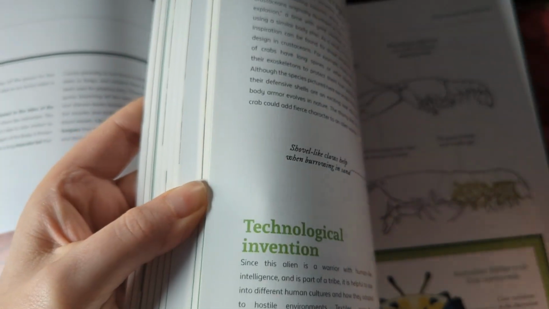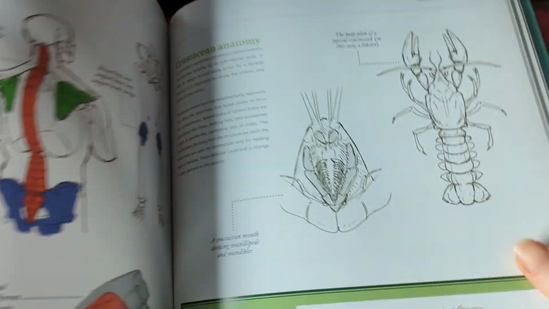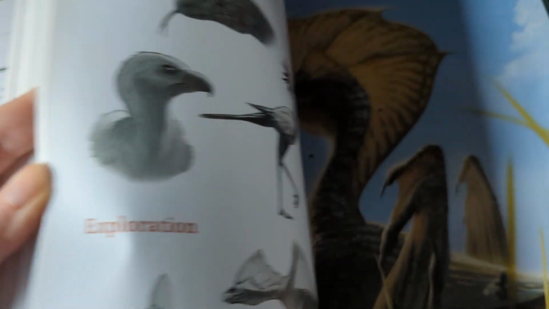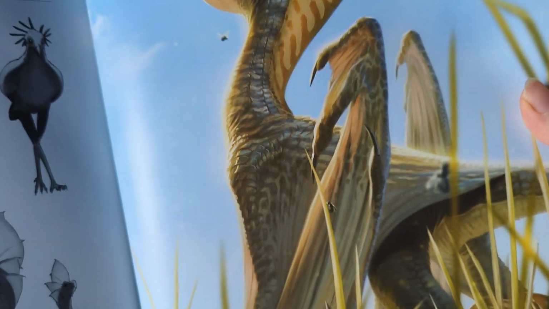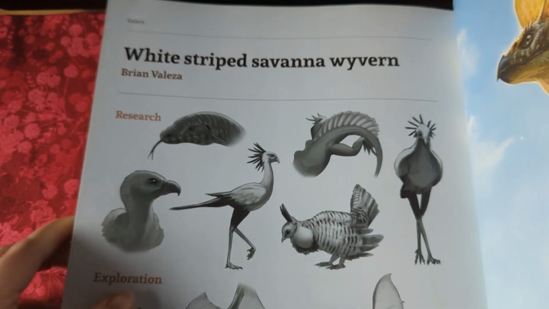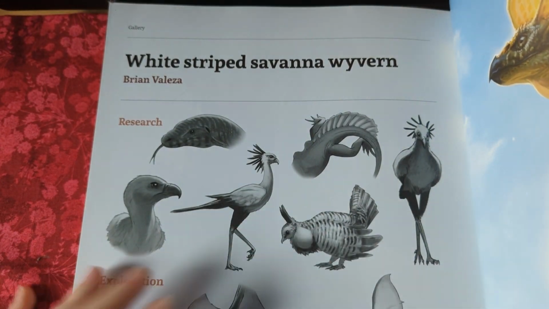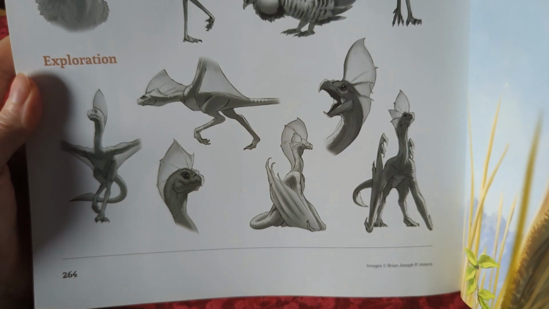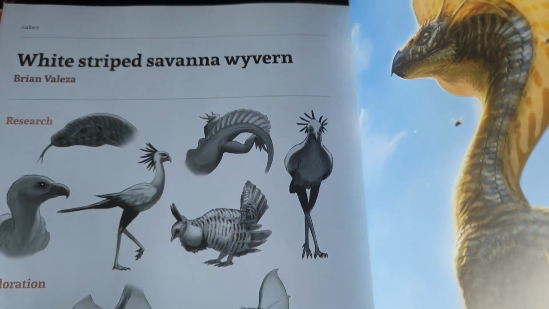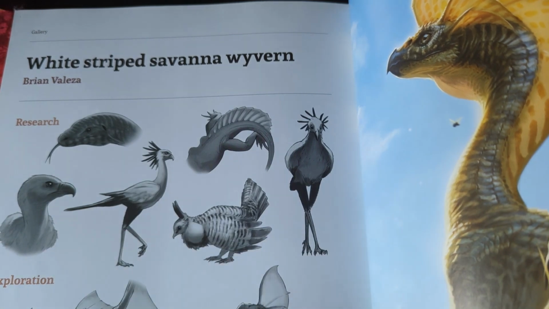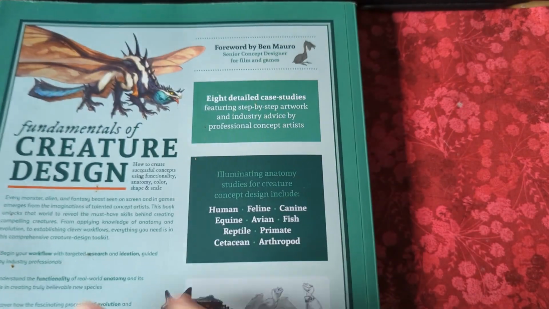And then towards the back, there's examples of, let's see if I can find it. There's examples of creatures that different artists have come up with and their process for doing so. So the animals that they actually used, and then some of the exploration of designing the creature. So this one is useful for both creature design and then also understanding animals a little bit.